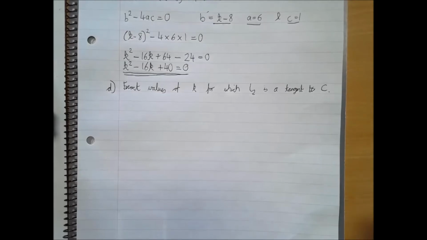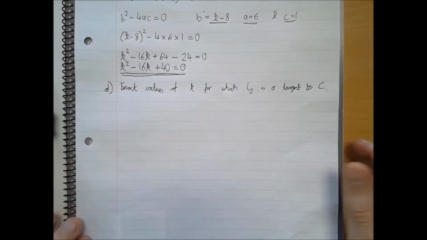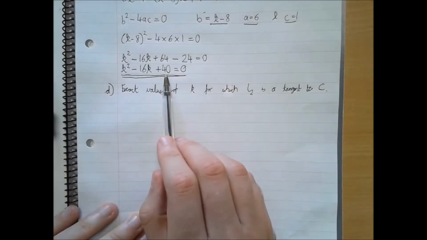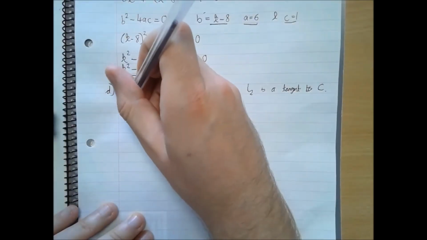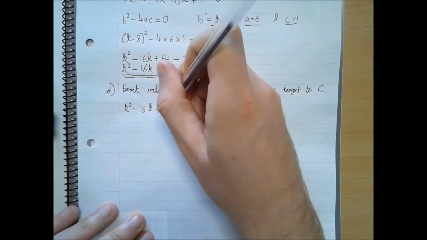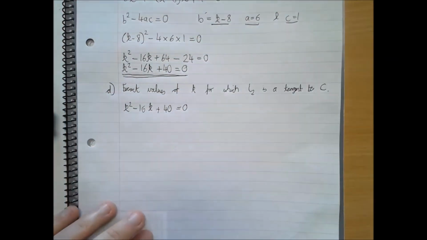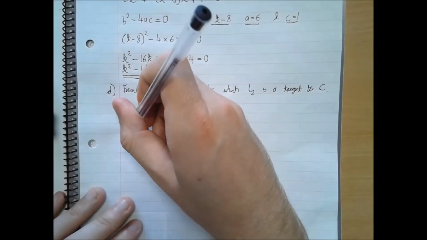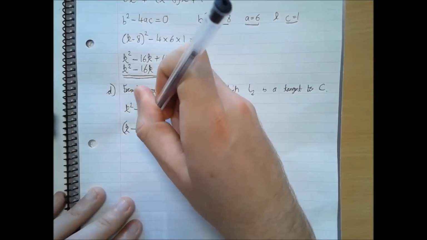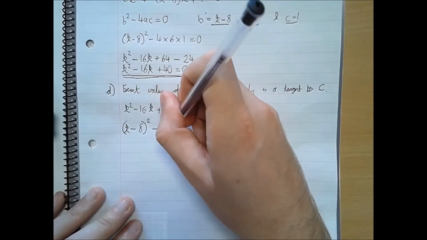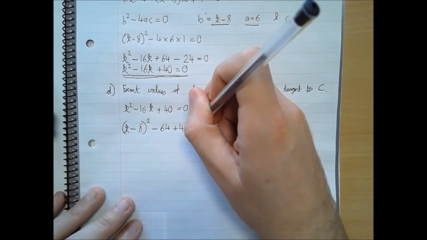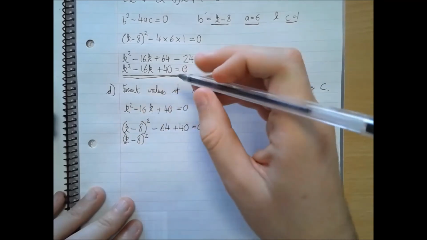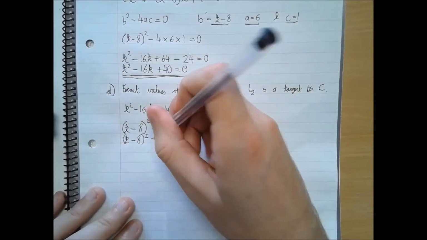Okay, part D then. Find the exact values of k for which L2 is a tangent to C. So we're basically going to be finding solutions to what we had in part C. Because you know k squared minus 16k plus 40 is equal to 0. This cannot factorise, so it's up to you. You can either use the quadratic formula or complete the square. I'll just use complete the square for the time being. k minus 8 all squared minus 64 plus 40 is equal to 0. And of course minus 64 plus 40 will give us minus 24.